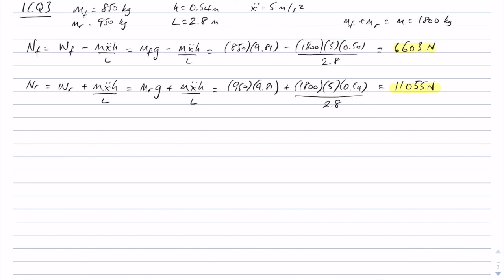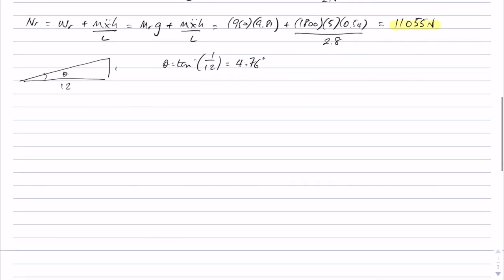To work out the one with the incline, we need to work out what the angle of the incline is. Well, 1 in 12 is basically 1 metre up for 12 metres long. So the angle theta is going to be the inverse tangent of 1 divided by 12, which is 4.76 degrees.